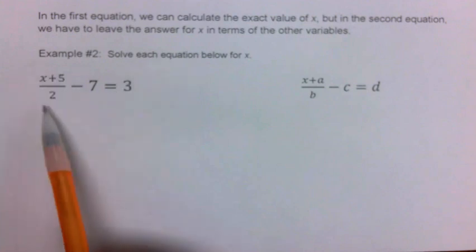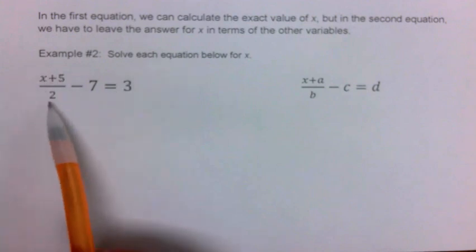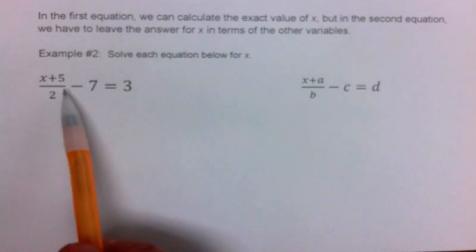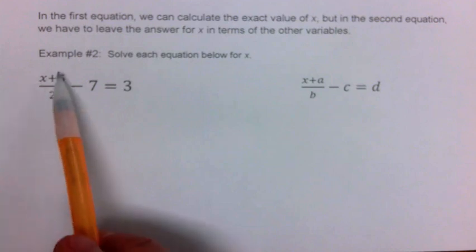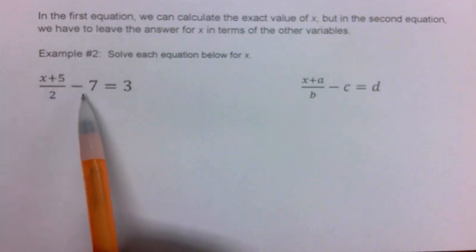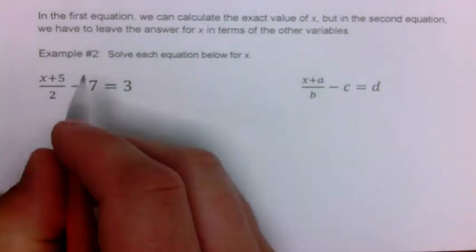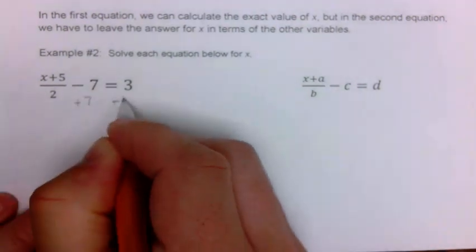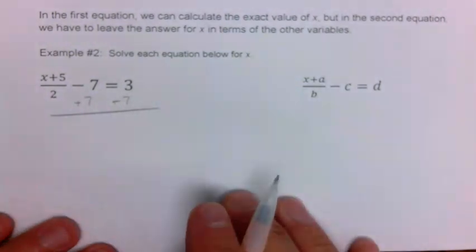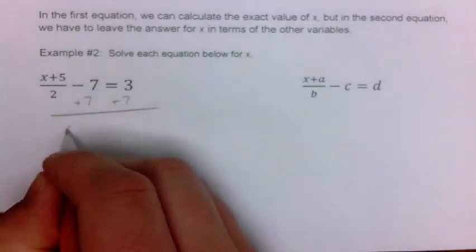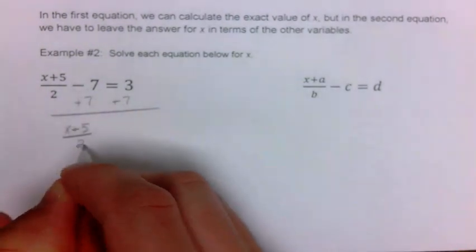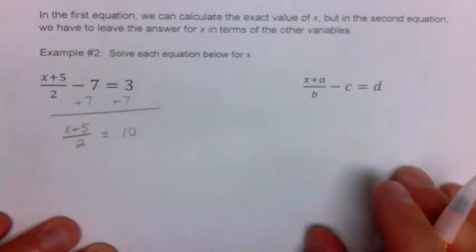And this term right here, (x + 5)/2, is the term that has the variable in it. So we have to isolate this first, which means we're going to deal with this constant -7. So I'm going to start by adding 7 to each side of the equation. And when I do that, I'm going to get (x + 5)/2 equals 10.